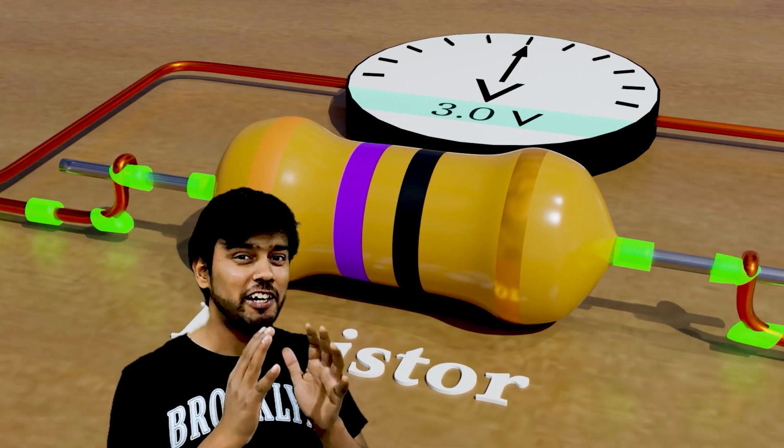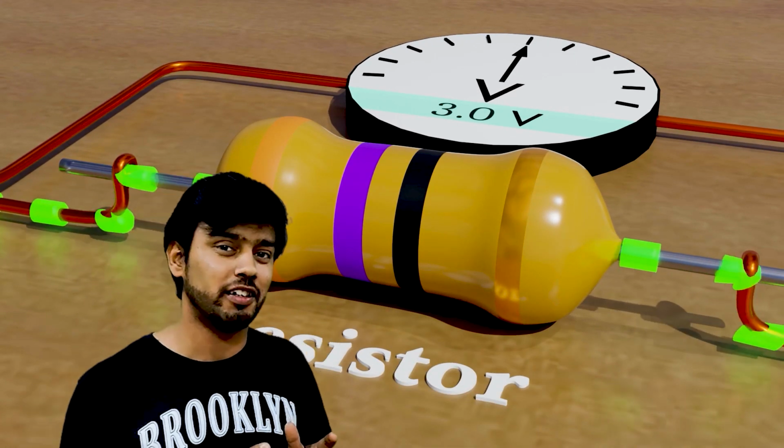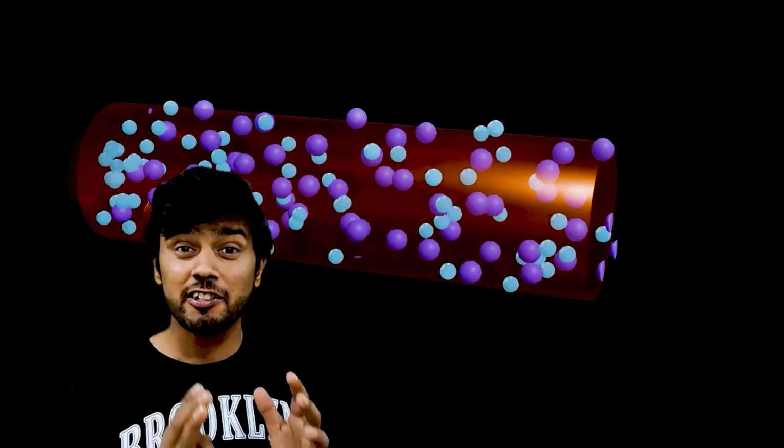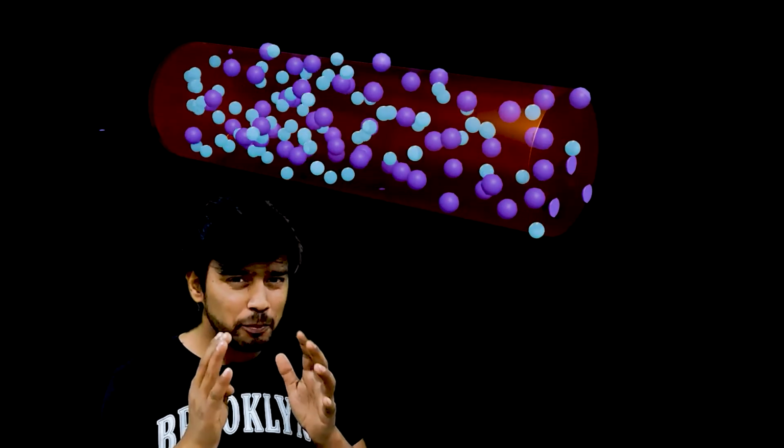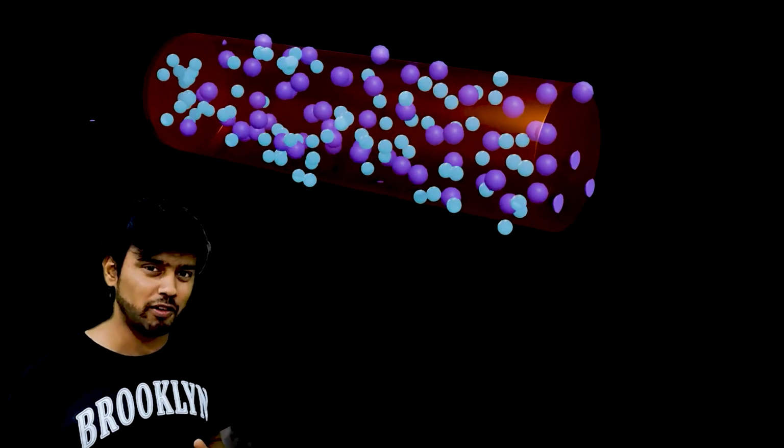What really happens inside a wire when you slowly turn up the voltage? Do electrons suddenly start running faster, or is there something deeper happening at the microscopic level?